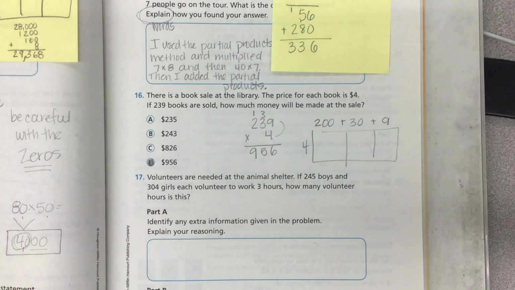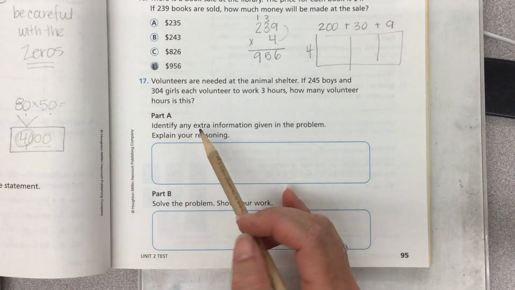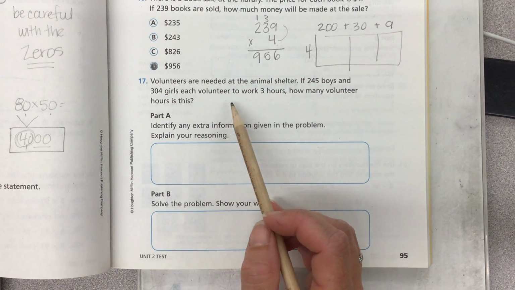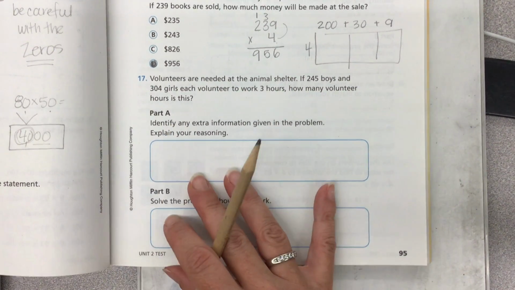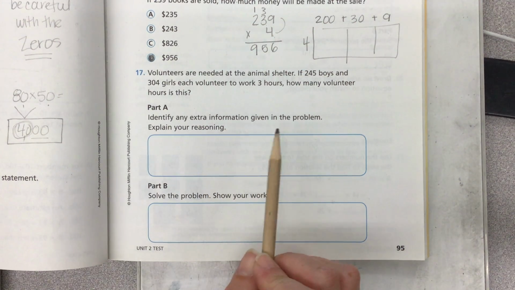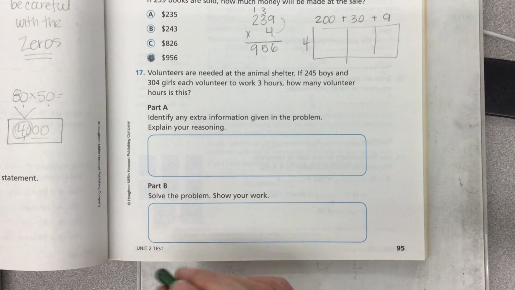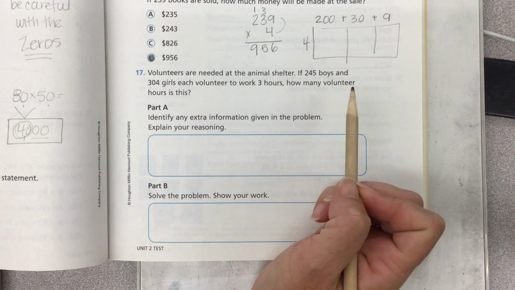Okay, volunteers are needed at this animal shelter. If 245 boys and 304 girls each volunteer to work 3 hours, how many volunteer hours is this? Lucky for us, wait a minute. Is there any extra information given in this problem? Cadence, what is the extra information? Volunteers are needed at the animal shelter. Okay. And boys and girls. It doesn't have anything to do with the problem.